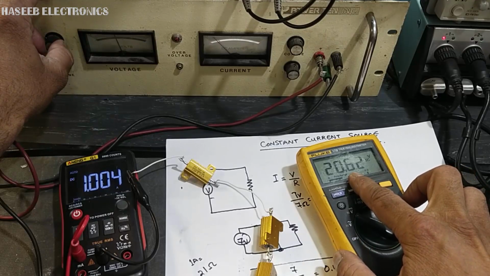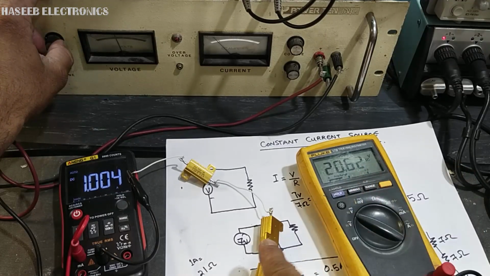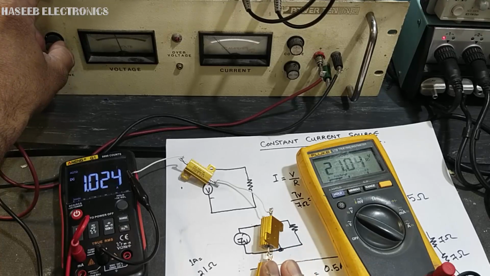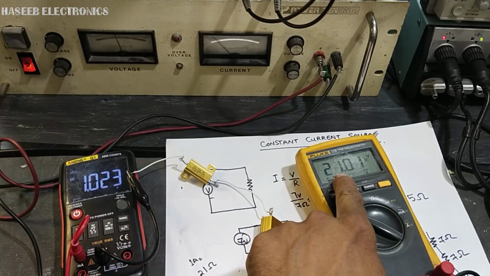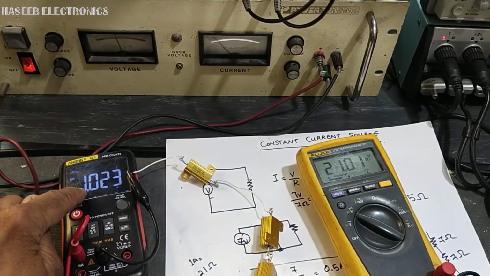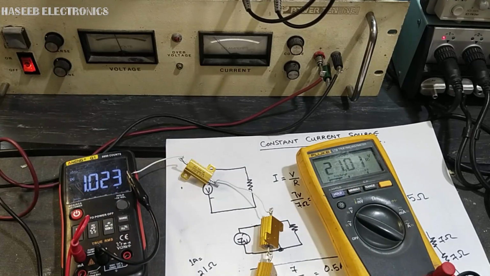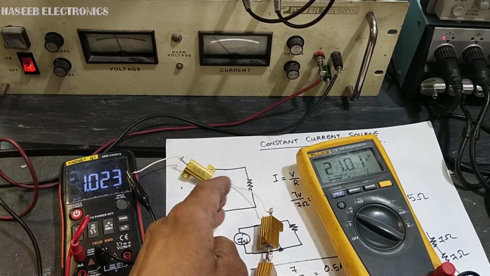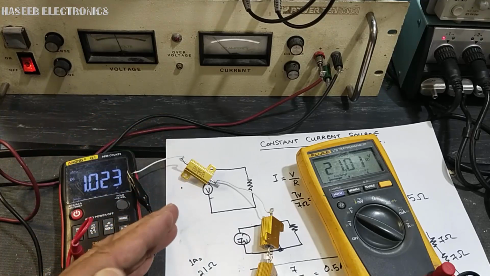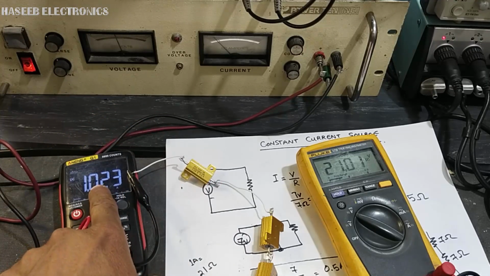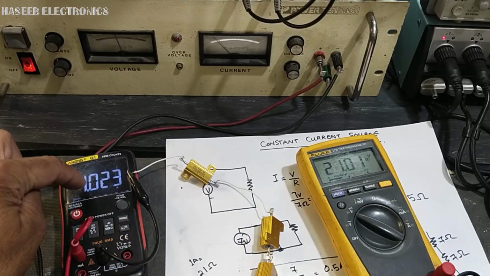20.5 volts, 20.6 volt, because we are considering a 7 ohm resistor. Basically it is 6.8 ohms. For rough calculation, we are considering it as 7 ohm. So at 21 volts we are receiving 1 ampere, and if we decrease the load, the constant current source will decrease its voltage to maintain 1 ampere.